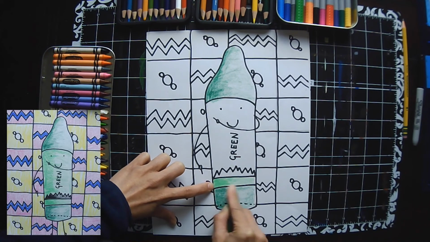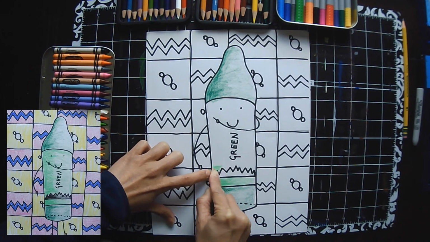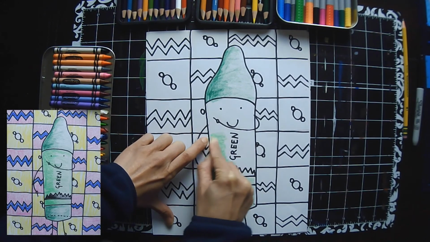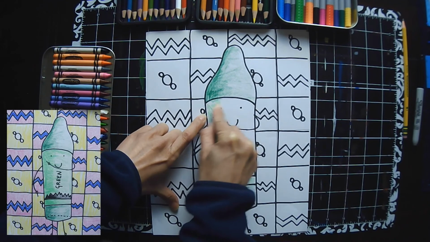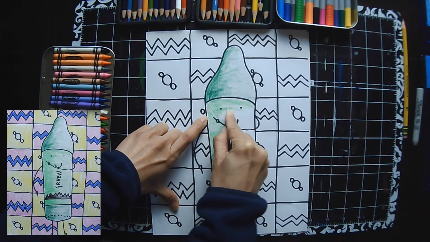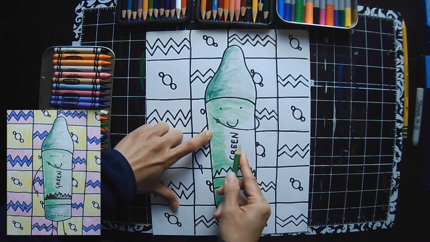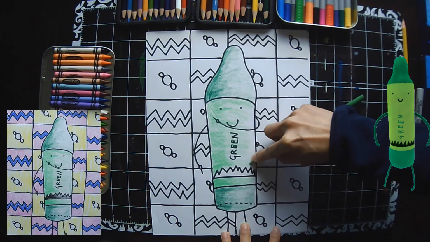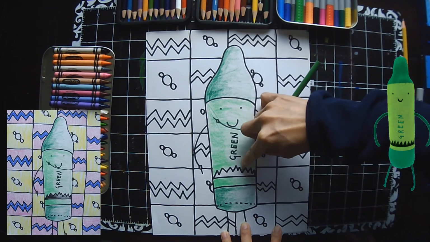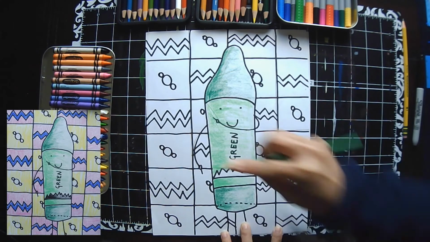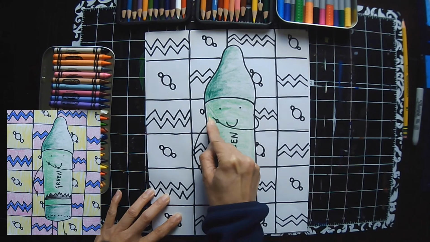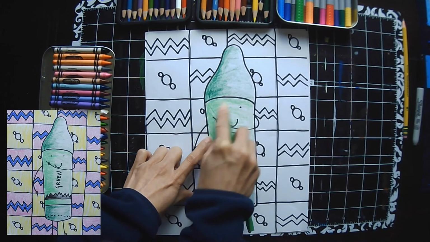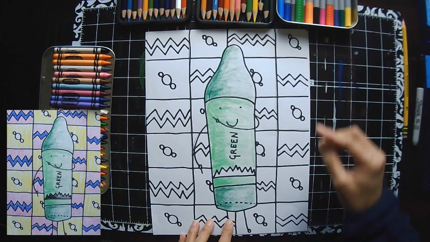I'm going to press it a little harder towards the left side. Okay, and so far so good.